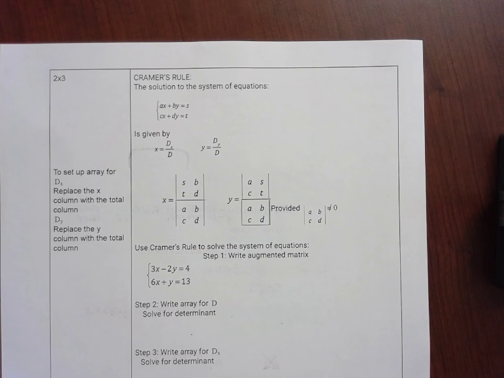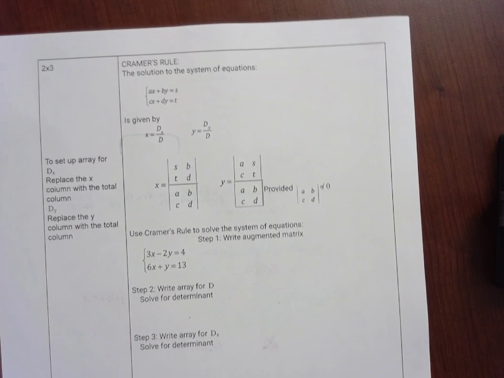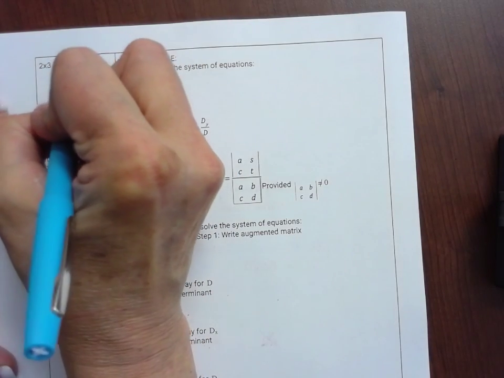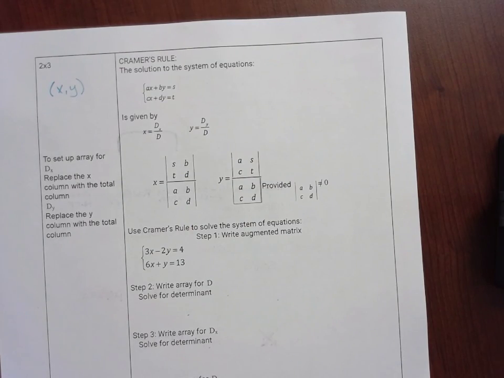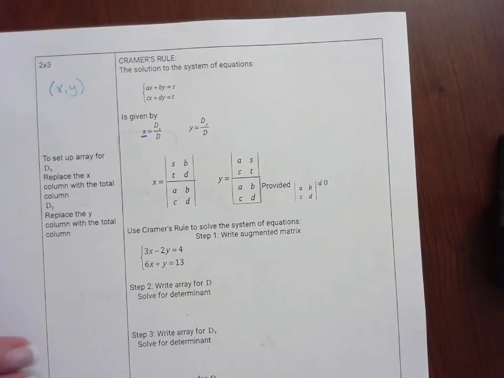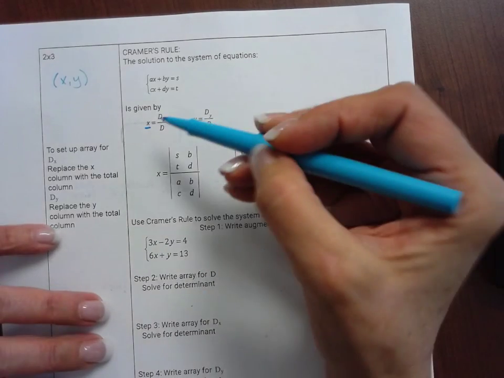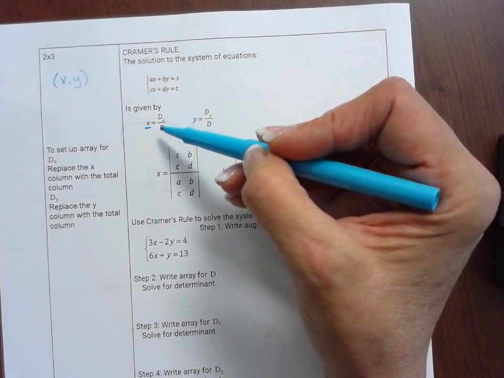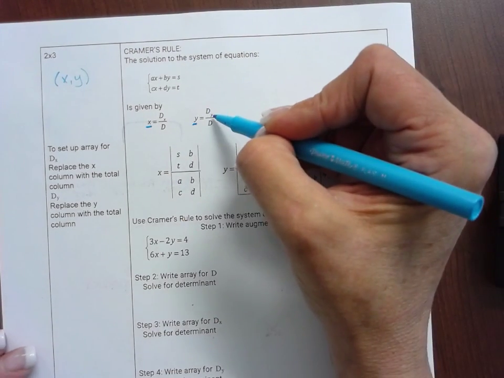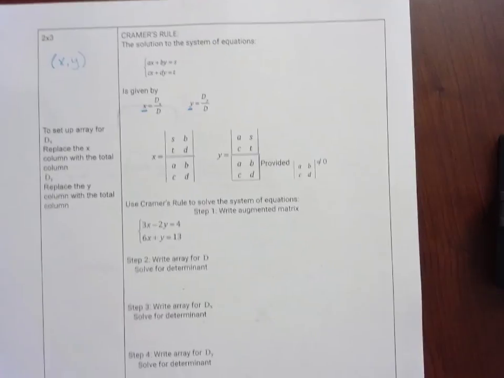Right, and let's talk about how we use determinants to find the solution to the system, okay? So, Cramer's rule says that, because remember, a solution to the system, we're looking for an ordered pair, agreed? So Cramer's rule says that you can find the x by dividing the determinant of x over the determinant. And you can find y by the determinant of y over the determinant.